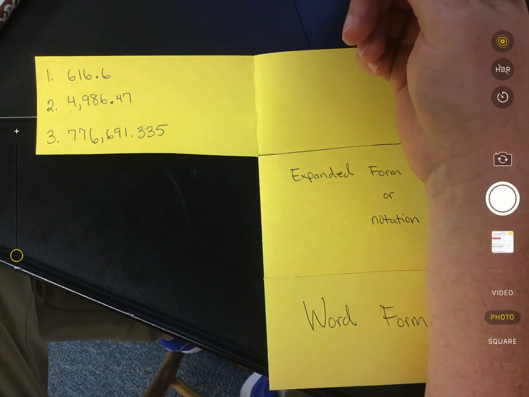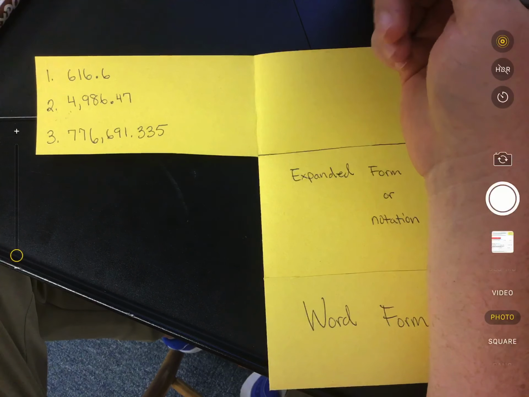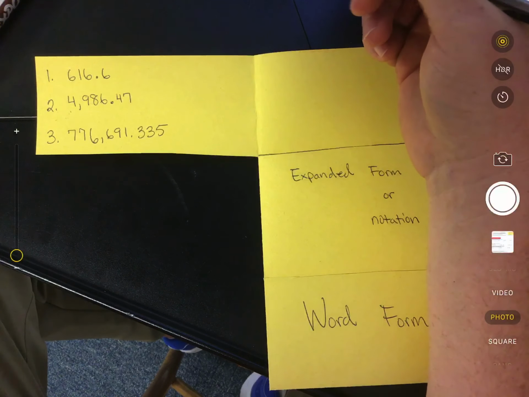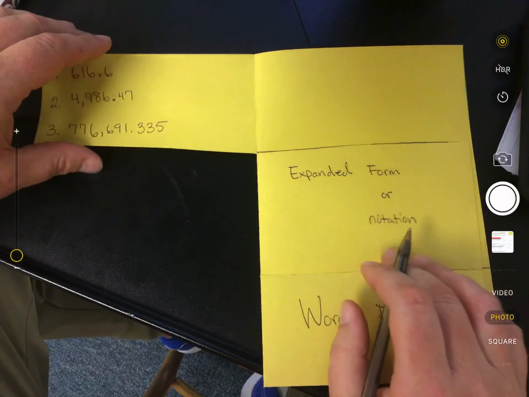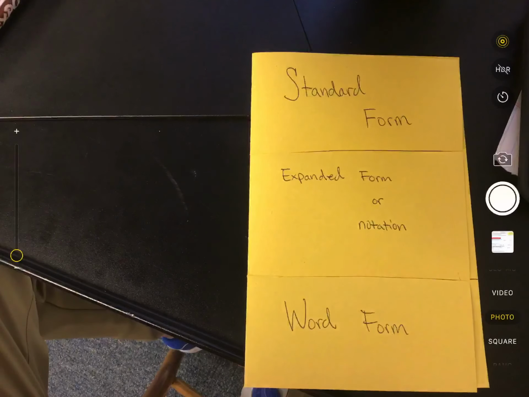So standard form's pretty easy. Anytime you write a number, that is considered to be standard form. All right, let's move on to expanded form or expanded notation.